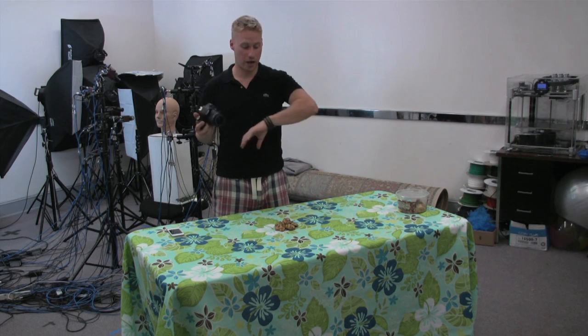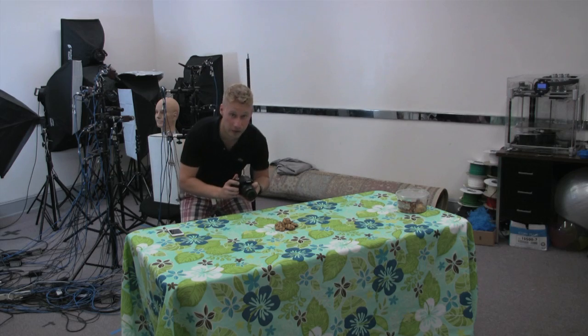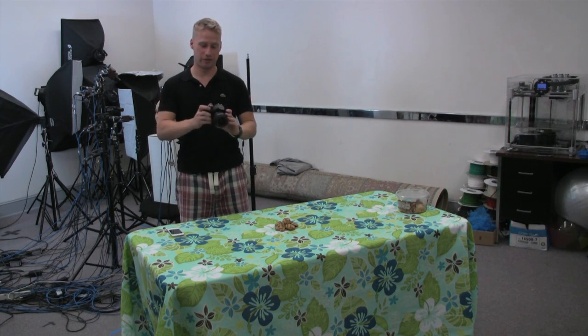And I'm basically going to walk around this model and take about 35 photos, sort of from down here low and up here high, all the way around in a ring. And so without further ado.